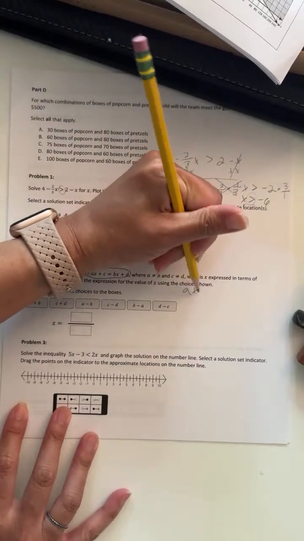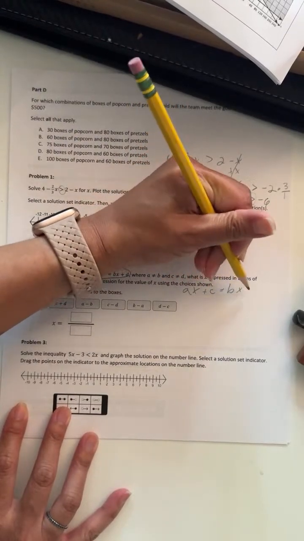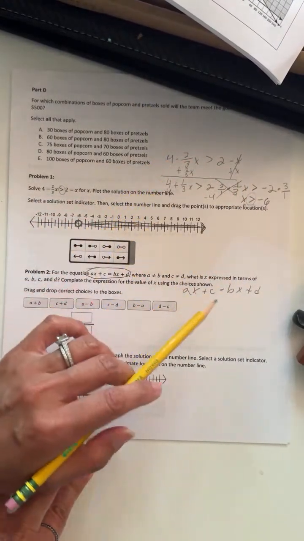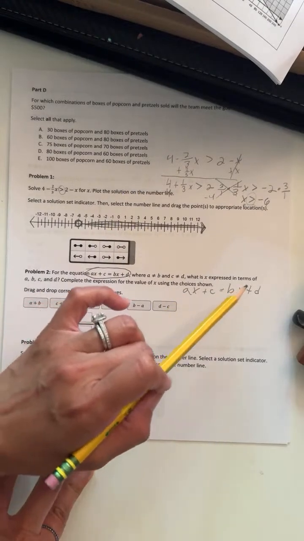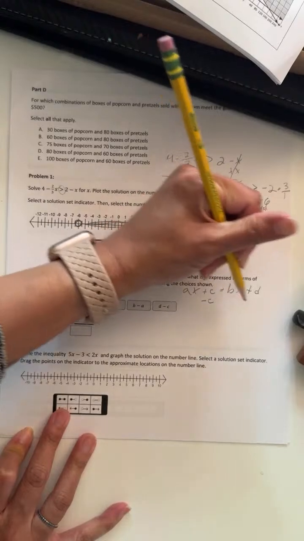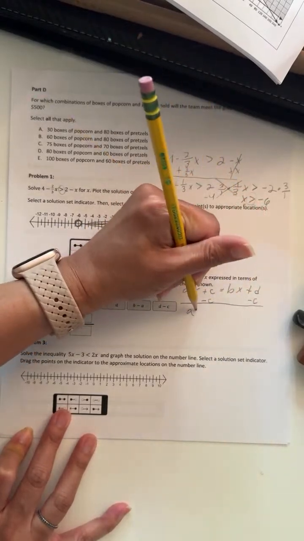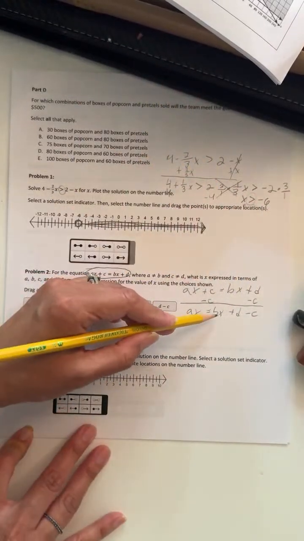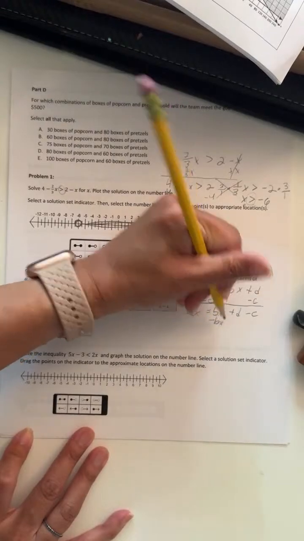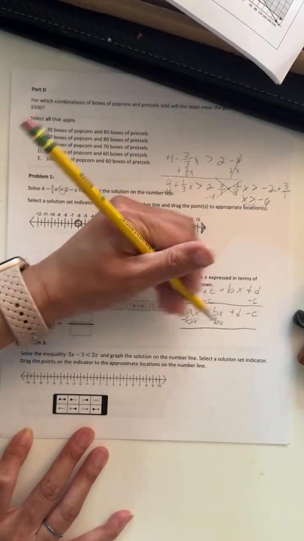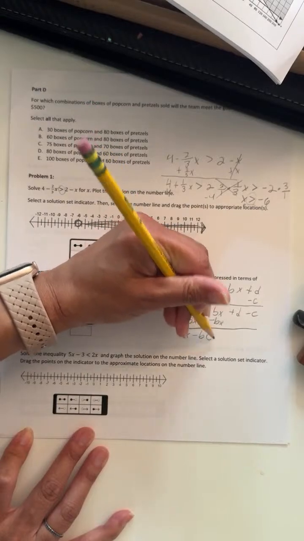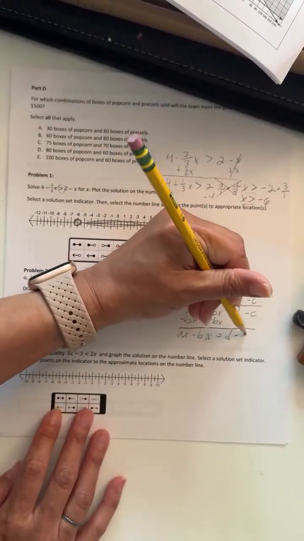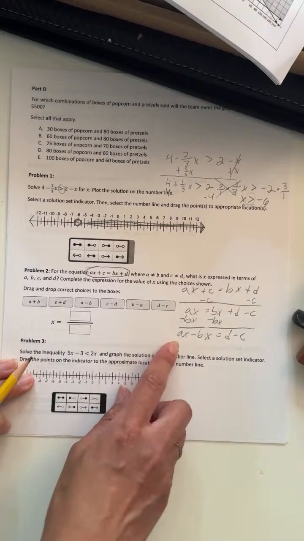It's a good idea to always start just by writing your equation down if you're stuck with what to do. Now, thinking about what we did up above, you're doing the same thing down here. We want to get our variable on one side and our constants on the other. So I'm going to subtract c from both sides, and we'll get ax equals bx plus d minus c. And then I'm going to subtract b times x on this side so that I'm getting all of my x's on one side. So now I have ax minus bx equals d minus c.